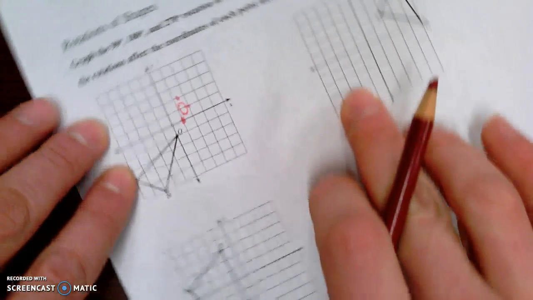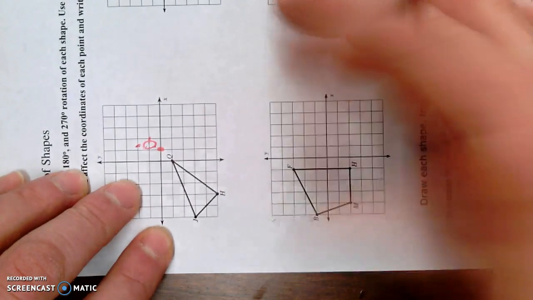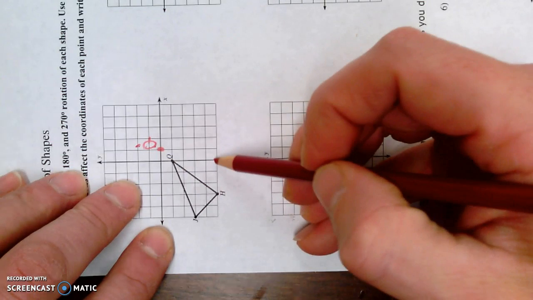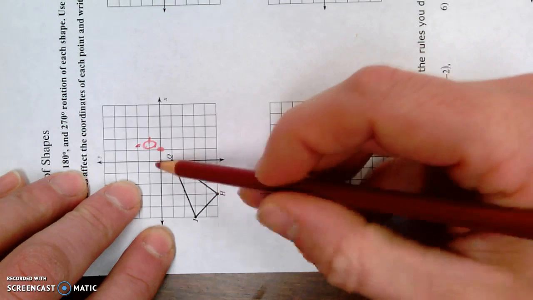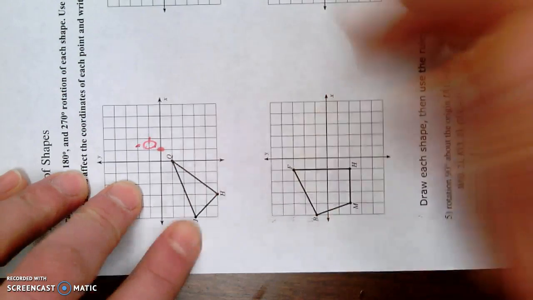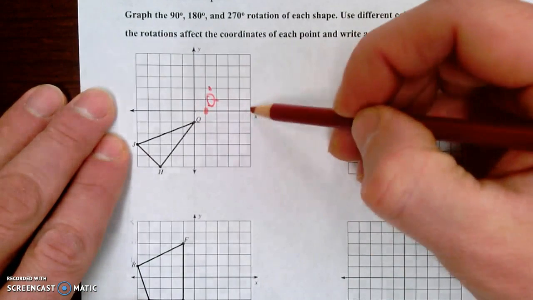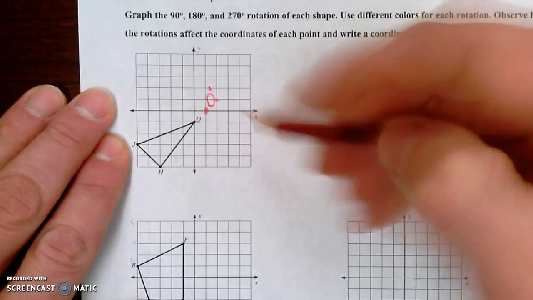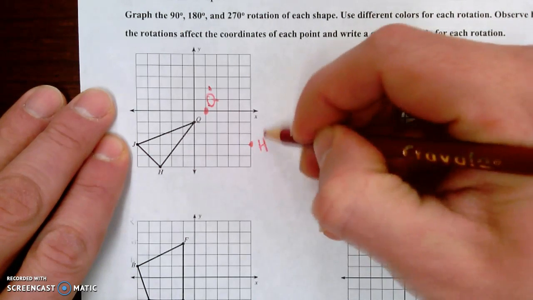Then we're going to move back, and we're going to note that point H is over 5 and down 3 from the origin. So 5 to the right, 3 down. So we're going to turn it back, and we're going to go 5 to the right and 1, 2, 3 down. And this is going to be H prime.